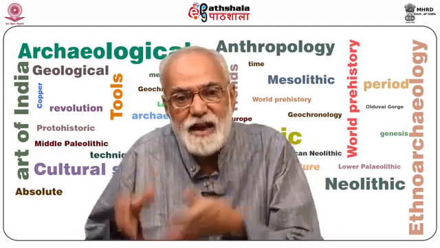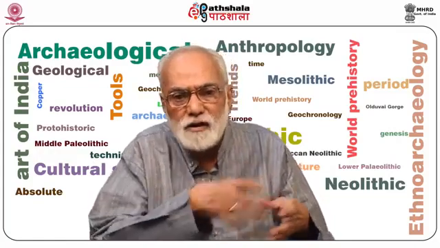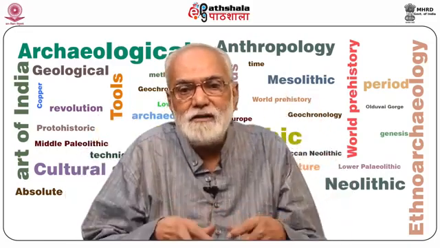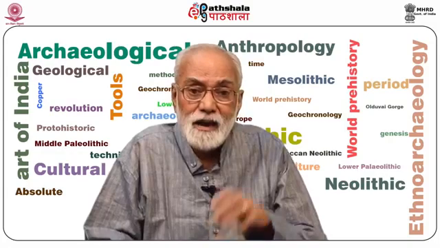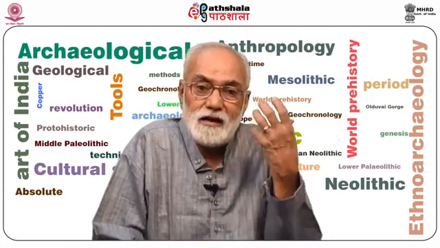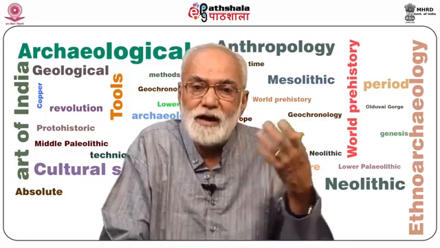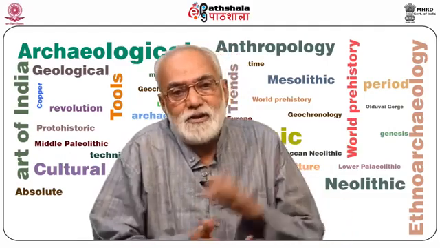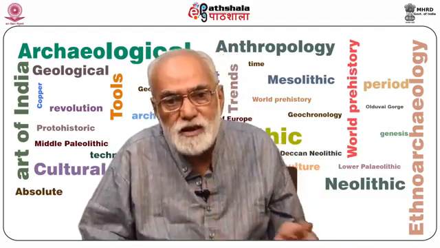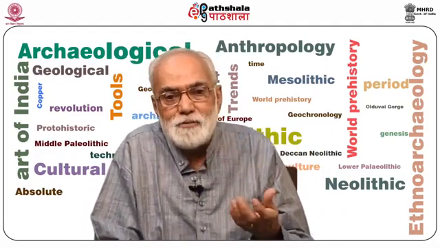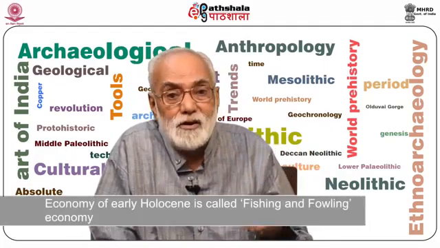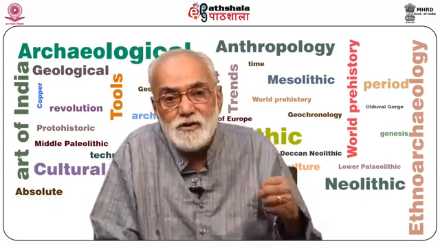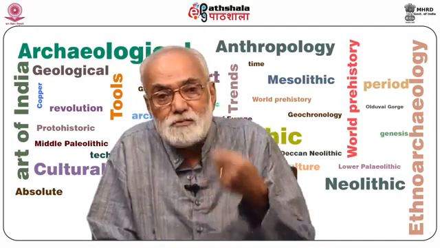When the large mammals migrated, the ecosystem developed a large number of lakes, bogs, and waterways, and a huge amount of storks and birds came flocking there to eat the fish. When your ecosystem was having large mammals, you had different kinds of tools good enough. But now the large mammals are gone, you have to readapt your toolkit to this new ecosystem. And that's why the economy of early Holocene is also called fishing and fowling economy. That means your ecosystem being fish and fowl now, your resource retrieval strategy also has to be towards the fishes and the fowls.